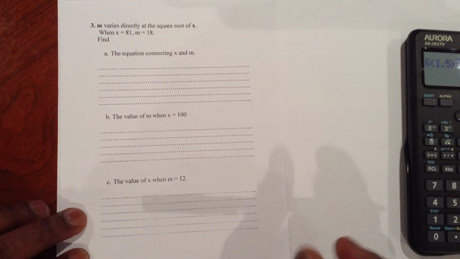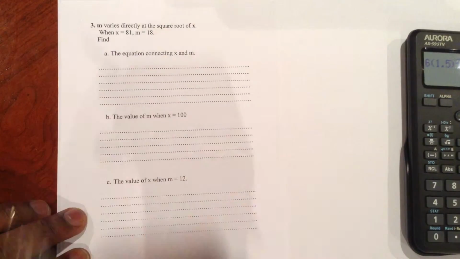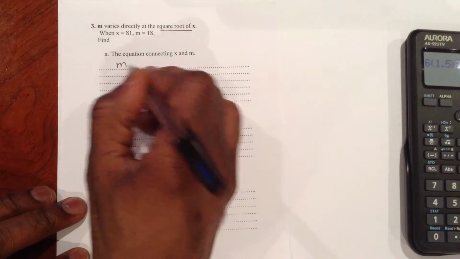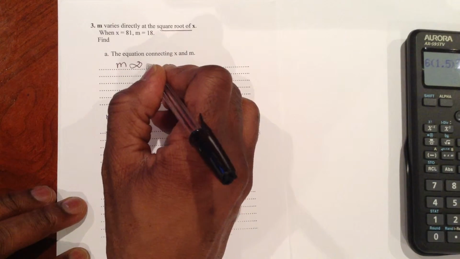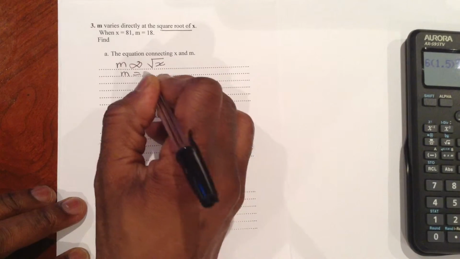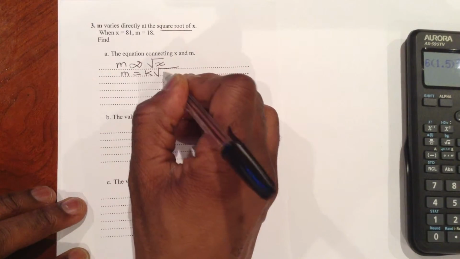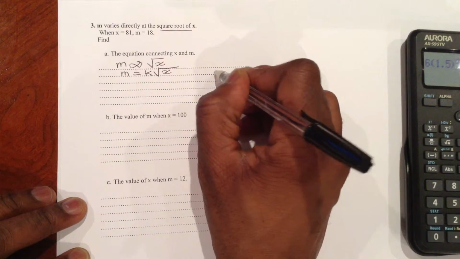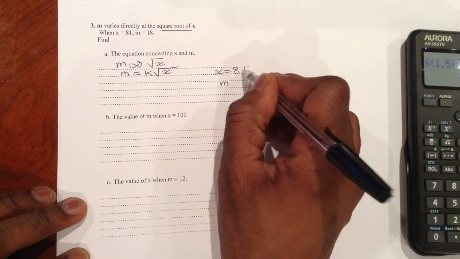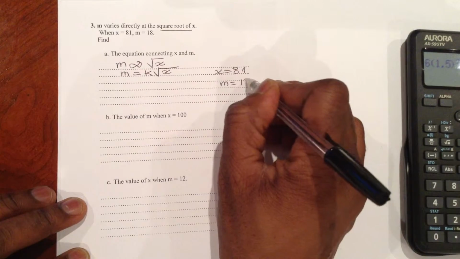Three. M varies directly as the square root of X. So we have M varies directly as the square root of X. Therefore, M is going to be equal to a constant times the square root of X. We are given X to be 81 when M is 18.